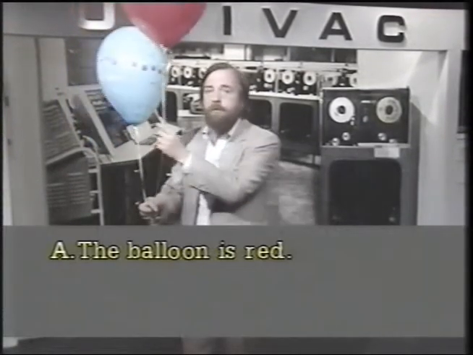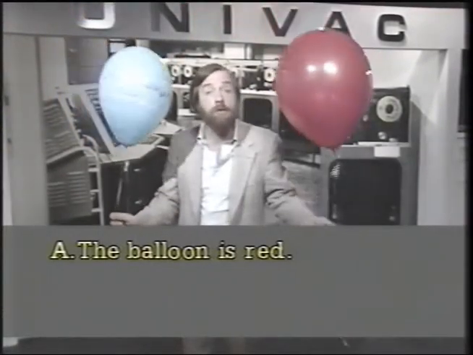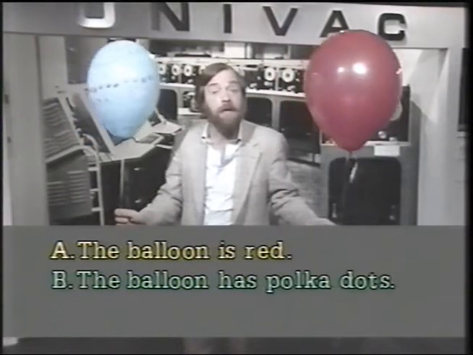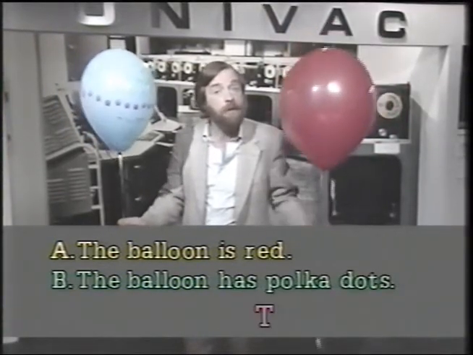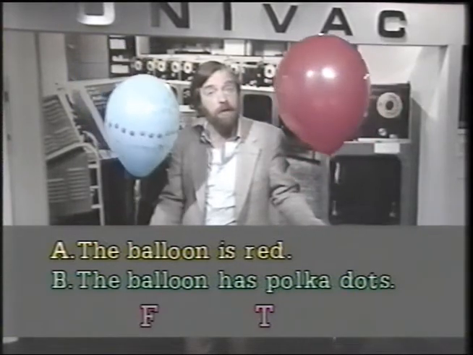Boole's ambitious goal was to codify the laws of thought. He studied the ways we draw logical conclusions from different combinations of statements. Now, statements can be about anything at all. Say, for example, that statement A is, the balloon is red, and statement B is, the balloon has polka dots. A is true for this balloon, but false for this one.